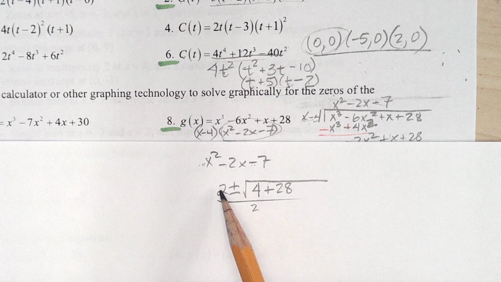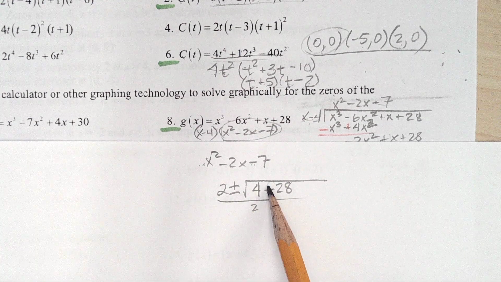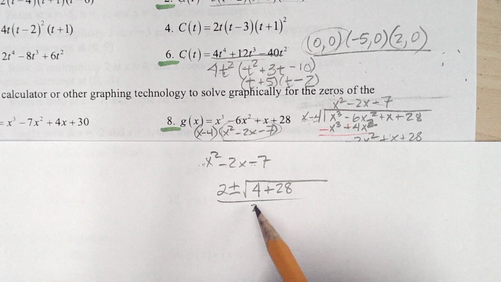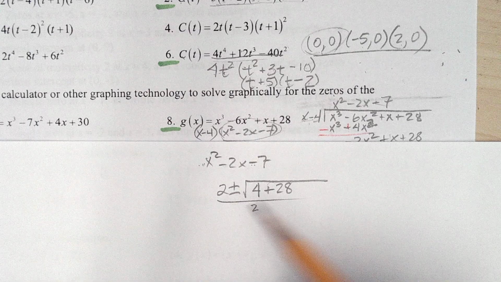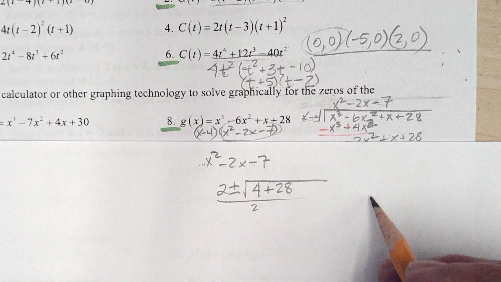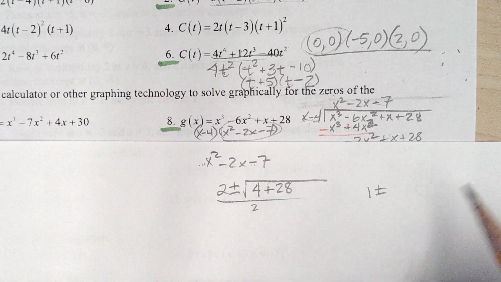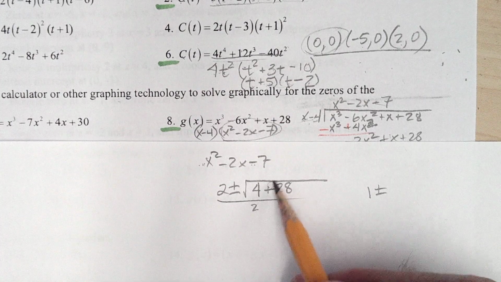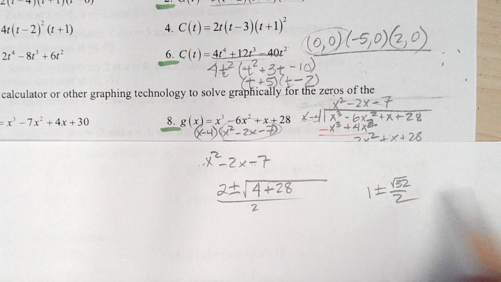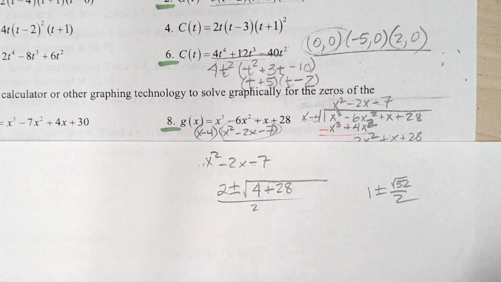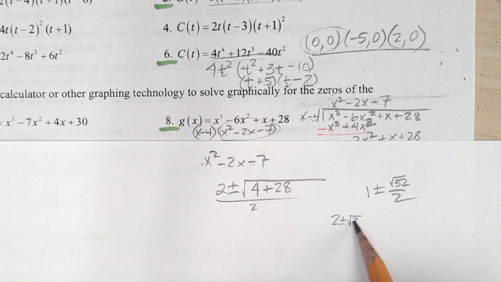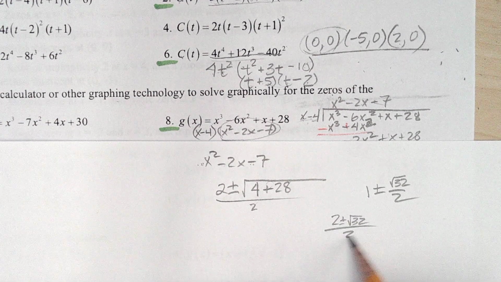times this, and both this and this are divided by 2. A lot of people will try to cancel the 2's here, but if you put the 2 into this, that's fine, and call it 1 plus or minus, but the 2 still has to go into this. Square root of 32 over 2. Or you could leave it 2 plus or minus the square root of 32 over 2.